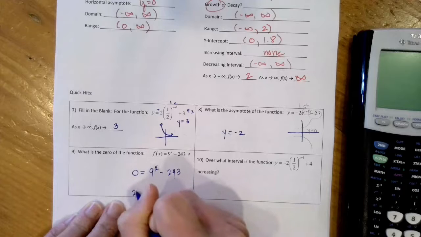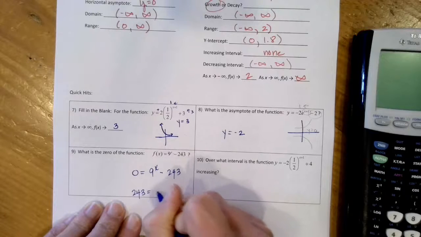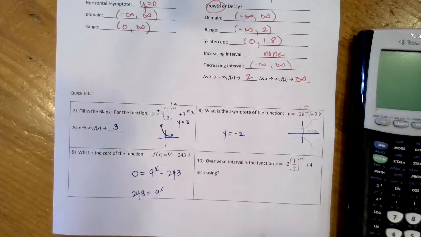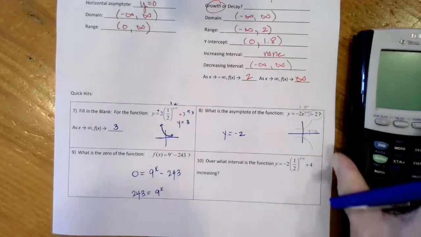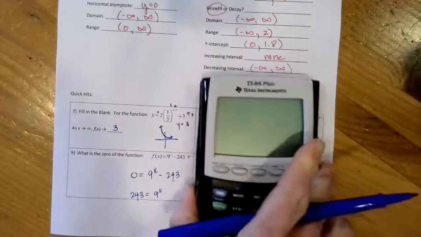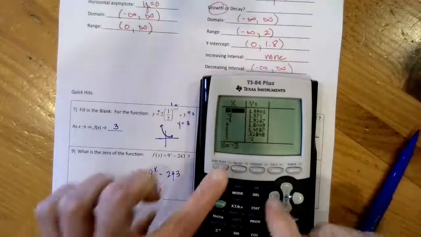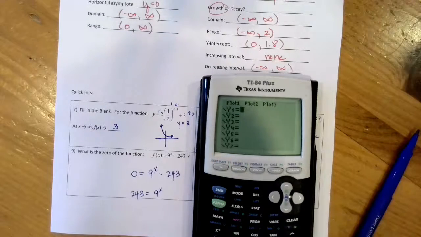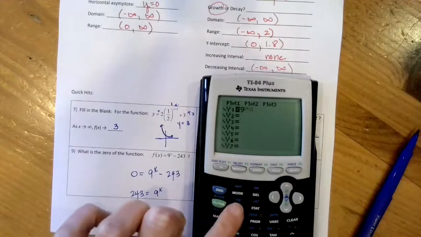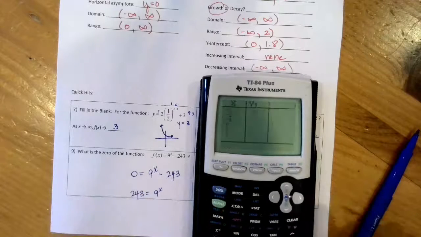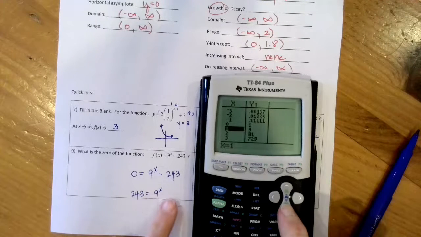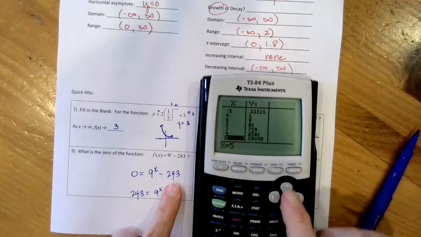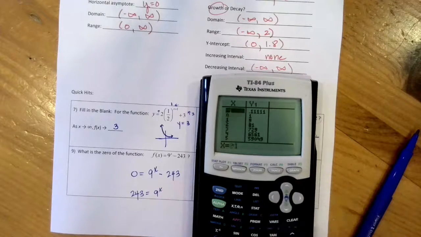If I go to solve for that, 243 is equal to 9 to the x. 9 to what power is 243? We can kind of cheat and solve this one by taking 9 to the x power, going to our table of values. Do you see 243 ever? Nope, me neither.